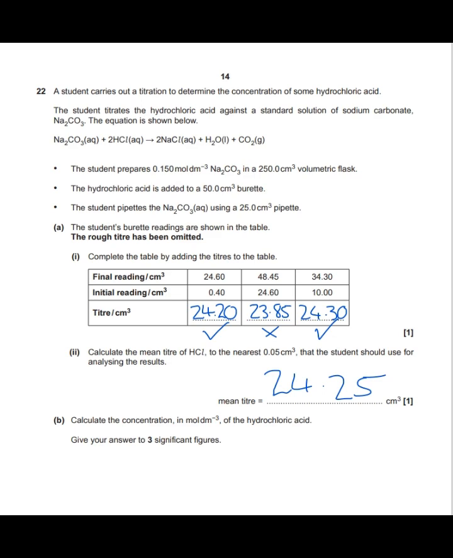Calculate the concentration of the hydrochloric acid, and we've got to give it to 3 significant figures. First of all, we can't calculate the concentration of HCl first up, we've got to use our sodium carbonate. We're told the concentration is 0.150. We use 25 centimetres cubed, so I'm going to use that volume.